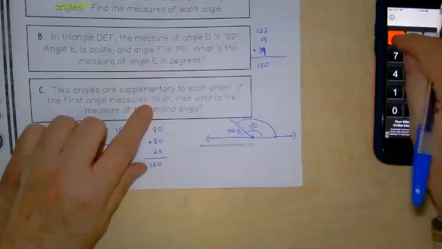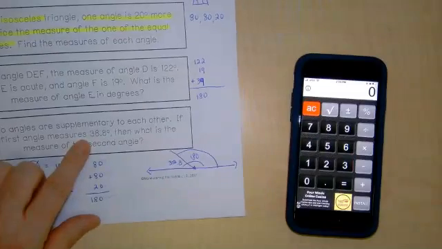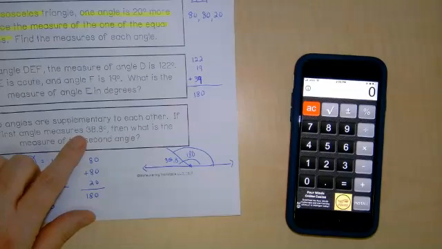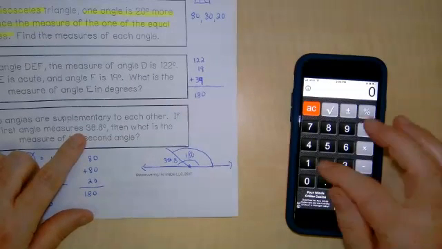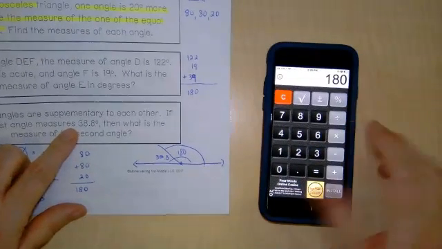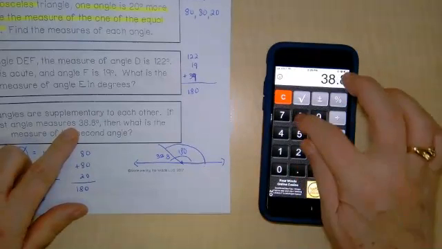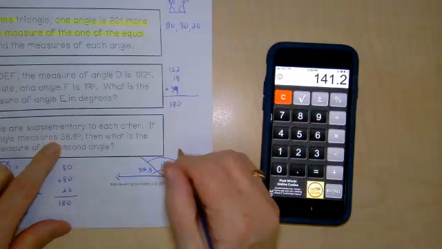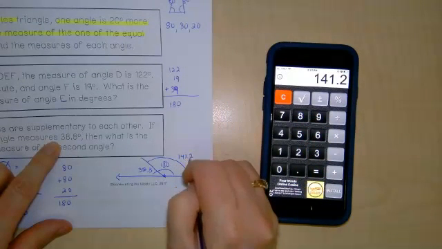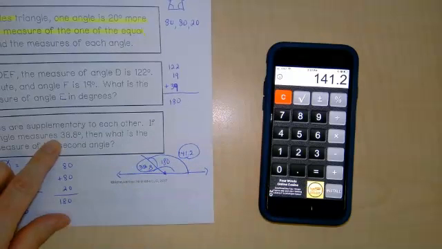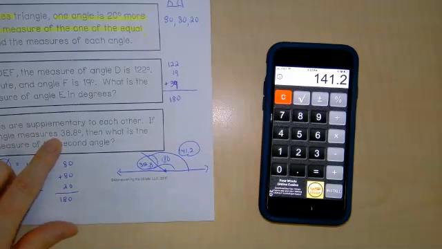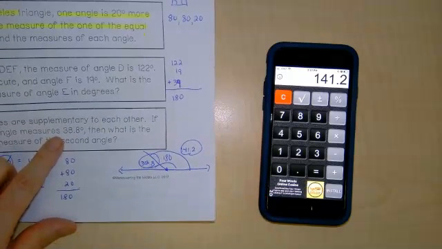What's the second one going to be? How do I find out? Cody. You take 180 minus 38.8 and then divide the answer by 2? No, because this plus this equals 180. You don't have to divide by 2.